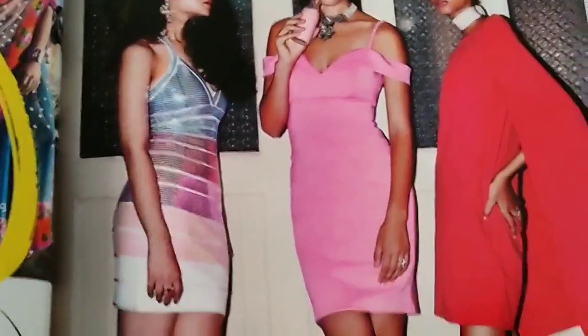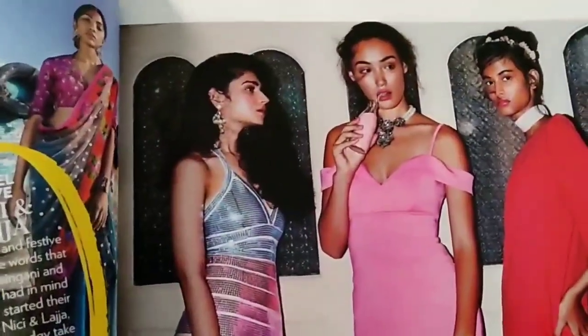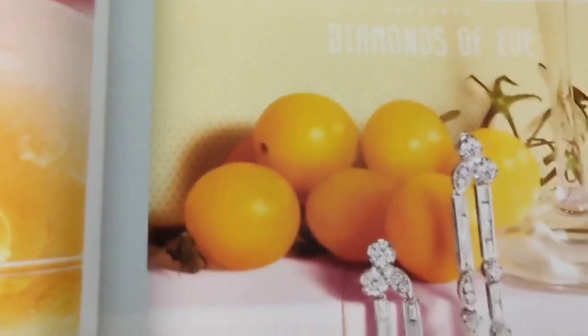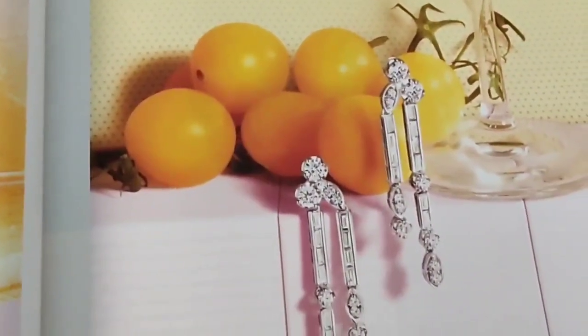Sulcus terminalis. It is the boundary between smooth posterior wall of right atrium and rough anterior wall of right atrium. It is seen from outside. Crista terminalis. It corresponds to sulcus terminalis but on inside of atrium.